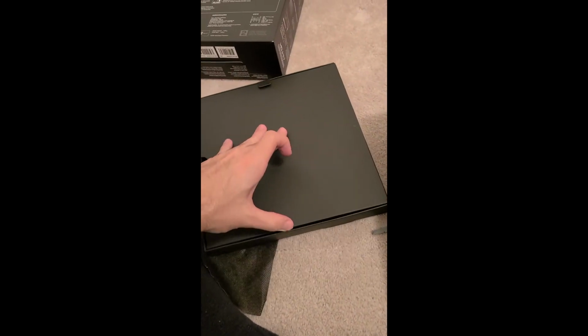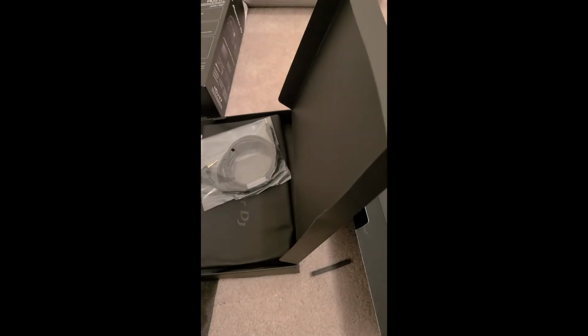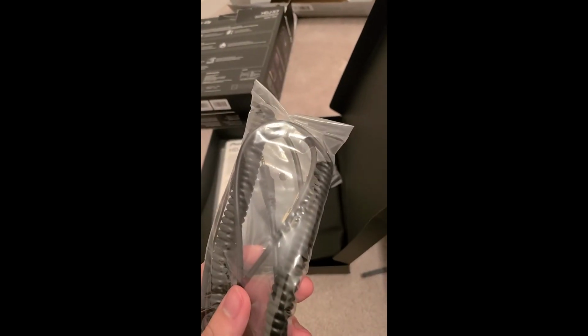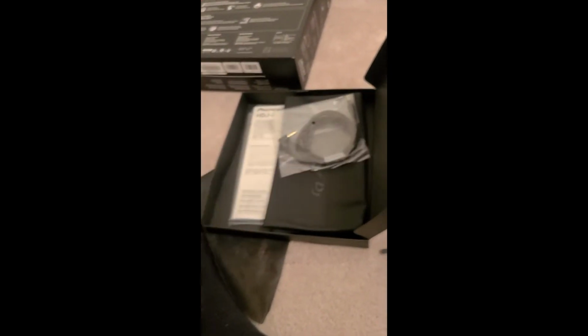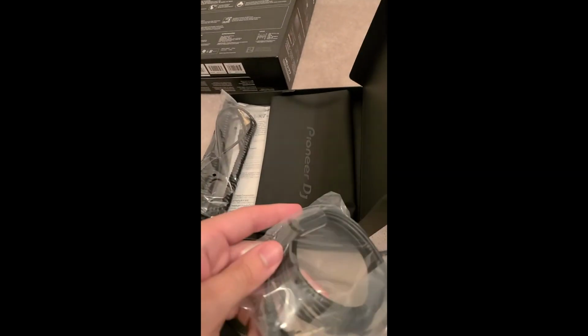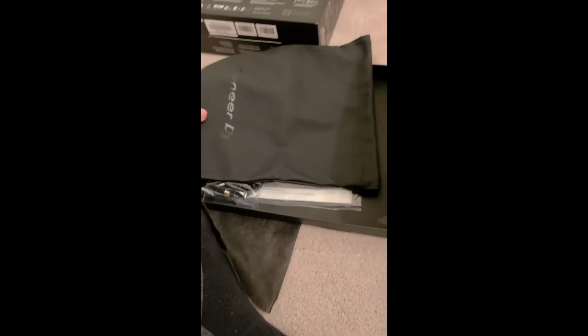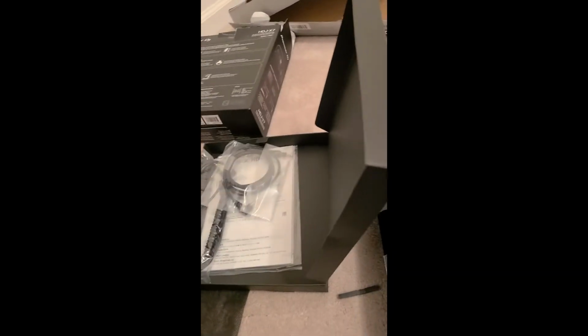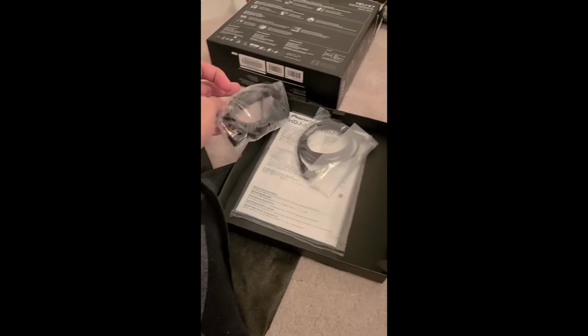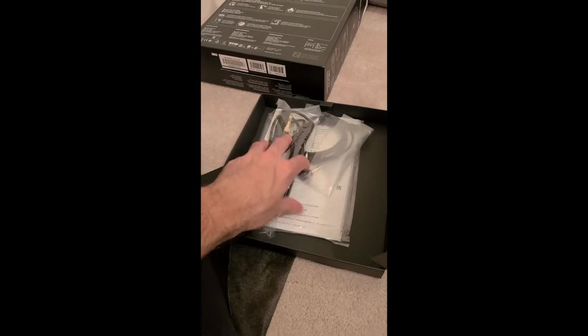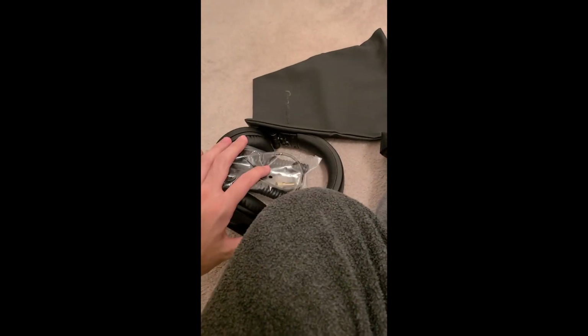I believe that there's also a huge male jack adapter. Yeah, there we go. For the keyboard. That'll definitely come in handy. And I don't really know what the difference is between these two wires. One's just longer than the other, I guess. So that's pretty cool. And there's the little pouch you can put it in. Pretty nice. And it all feels very quality. Not bad. Definitely have to test out the sound though, for sure.